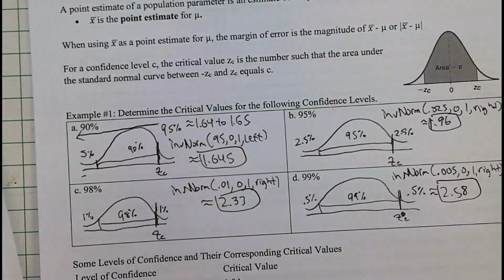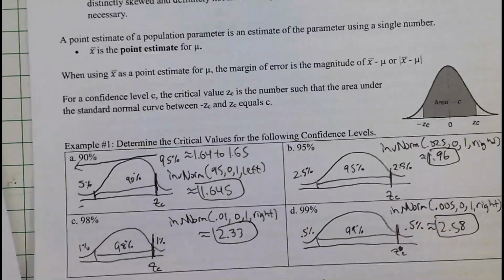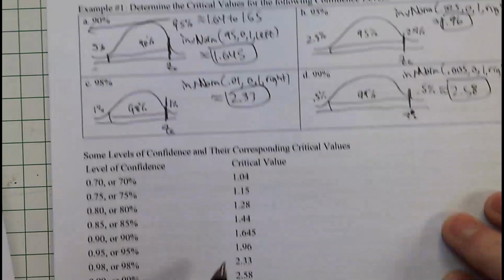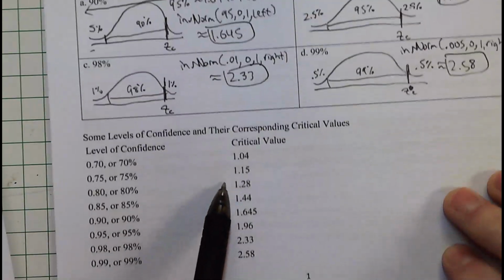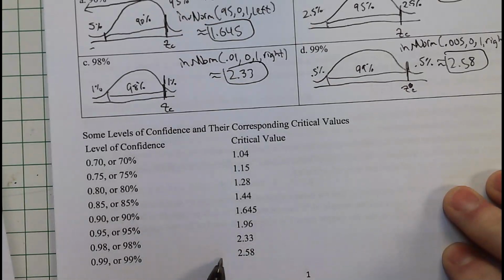Now, what I want you to know too is that we'll do some t distributions tomorrow. When the population standard deviation is known, you'll use a z distribution. And for z distributions, these critical values will always be the same. So if you're doing your homework, you don't have to calculate these. You can just look at this chart here, because these are the most common ones you're going to see. You probably won't see anything outside of this chart. So when we do our homework, we'll just go to this chart.